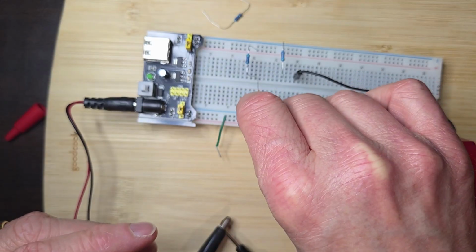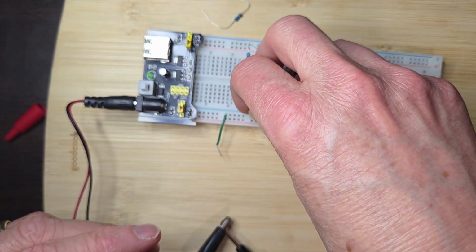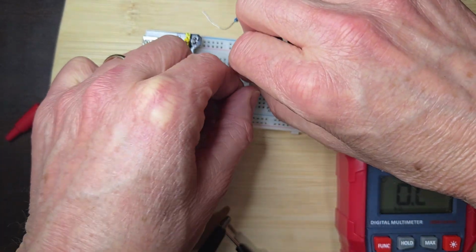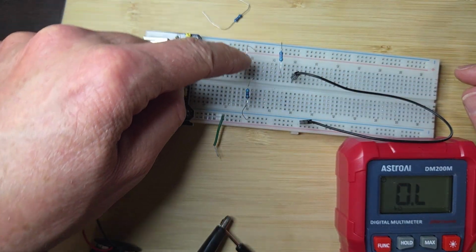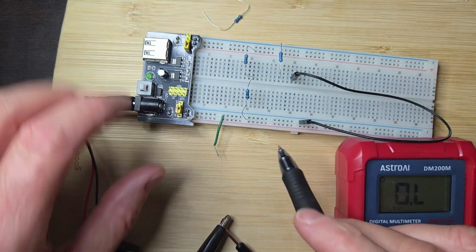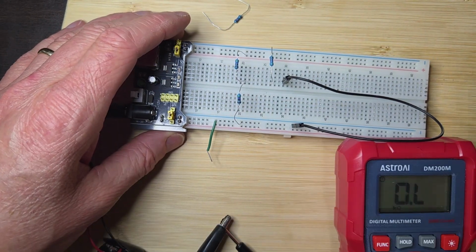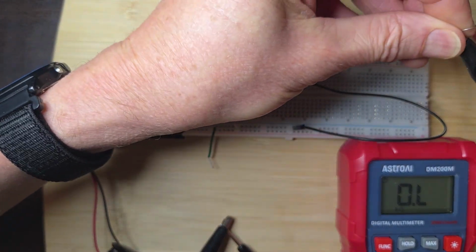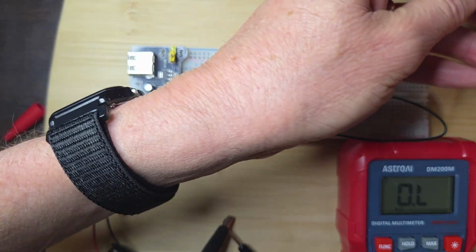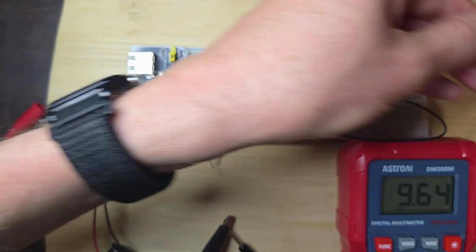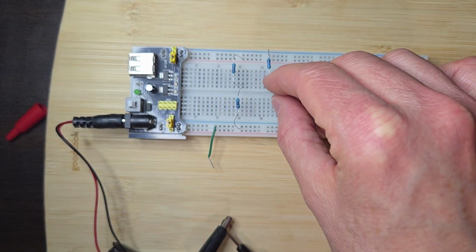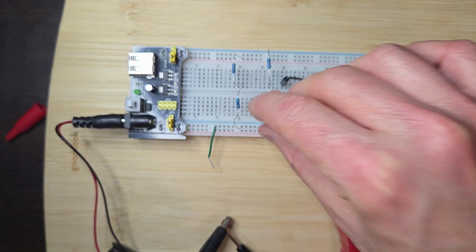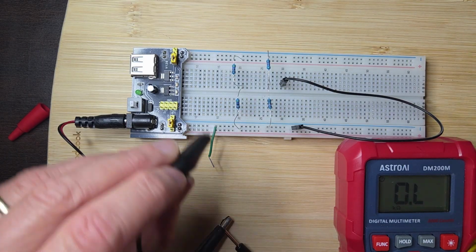So we're going to put it on here. Okay, so what we have here is this is going from the positive rail down to the negative rail. It's maybe kind of hard to see, but you can see the blue one here. That's the negative rail. And this one is 10K, so we're going to put it right here on the negative rail.